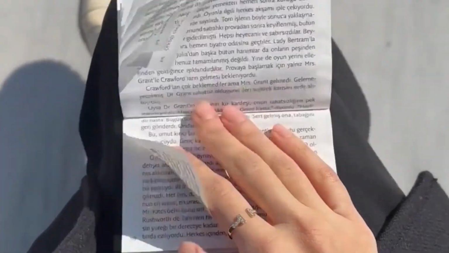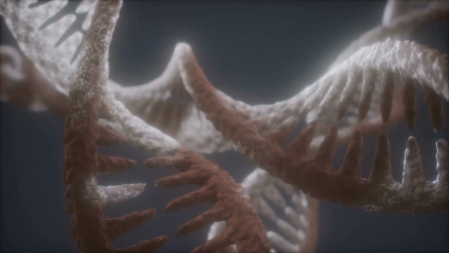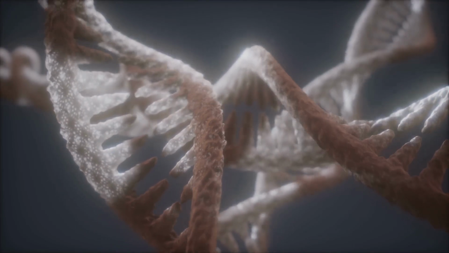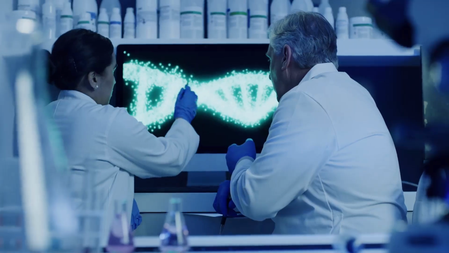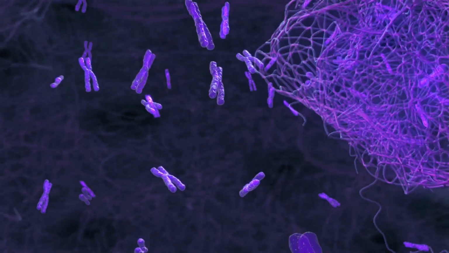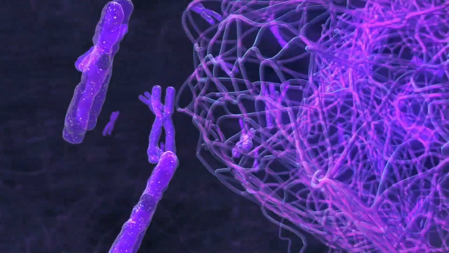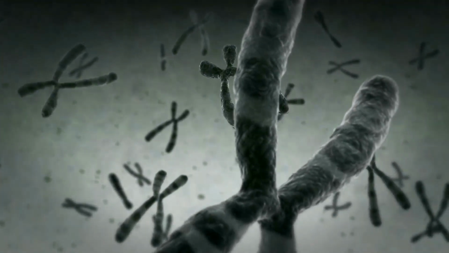Imagine the intricate instruction manual of life. This manual, contained within almost every cell of our bodies, is the DNA molecule. DNA holds the blueprints for everything that makes you, you. But such vital information can't just float around in cells unprotected. That's where chromosomes come in.